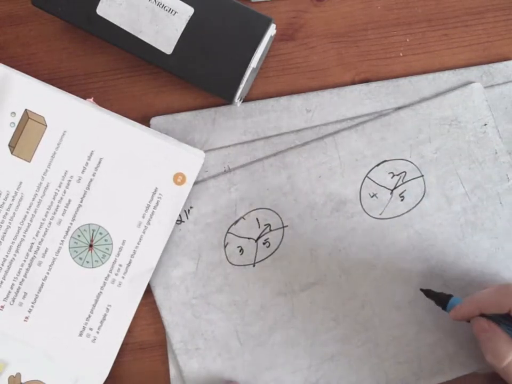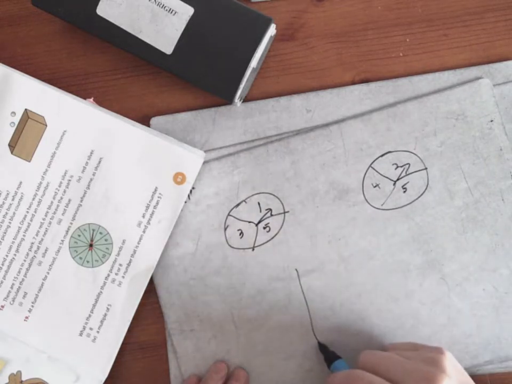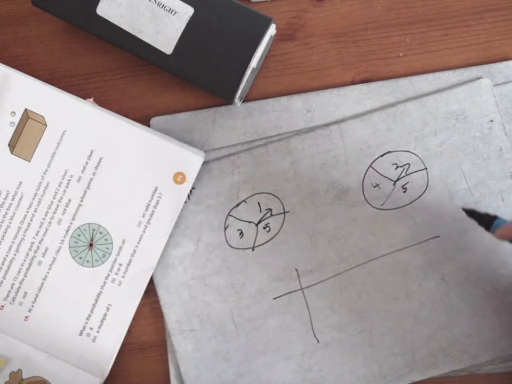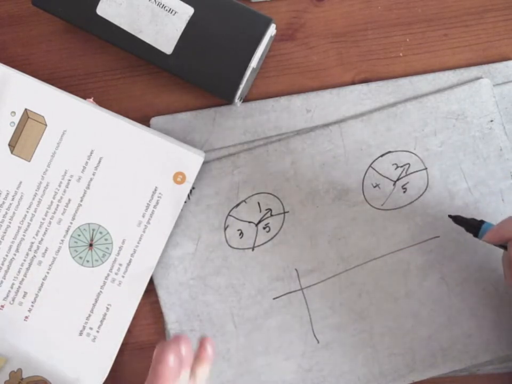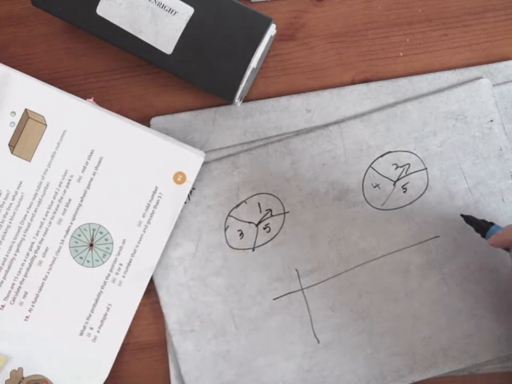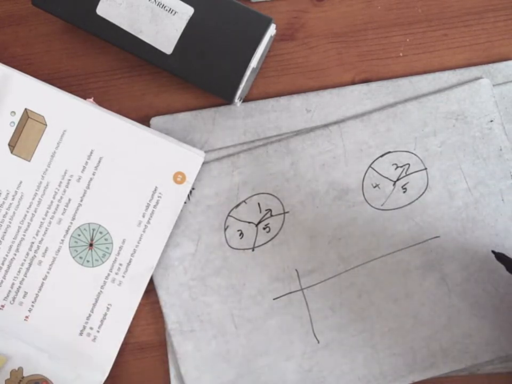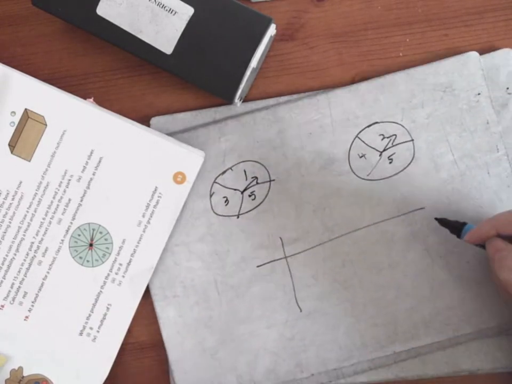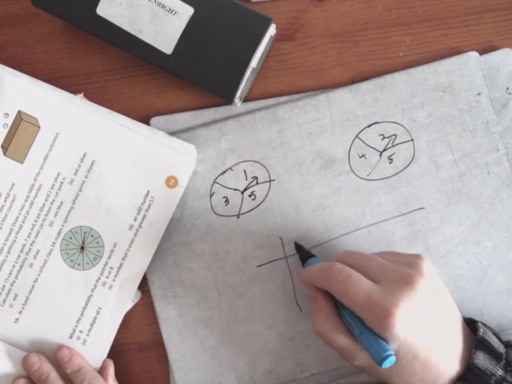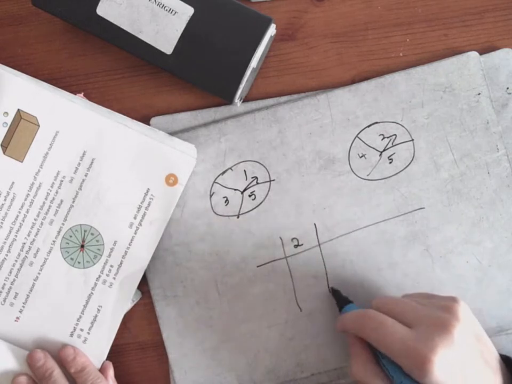Okay, and they say you add your results, right? So basically if you spin this one you get number 1, and you spin this one you get number 5. You add 1 and 5 makes 6. If you spin this one and get 3, spin this one and get a 4, 3 and 4 makes 7. Okay, so they said do a 2-way table. Now these are actually in the section for tomorrow, so we're just getting a head start.